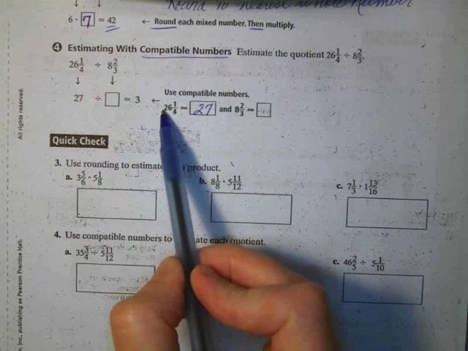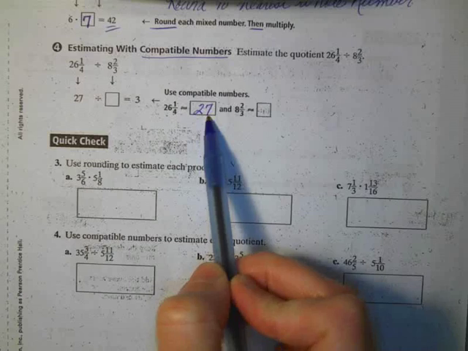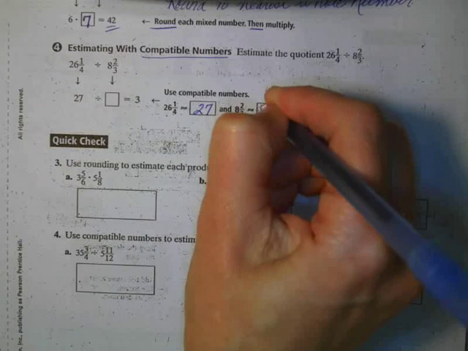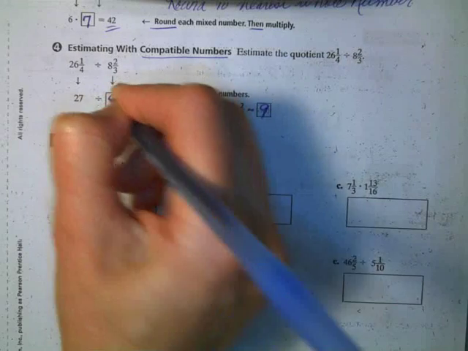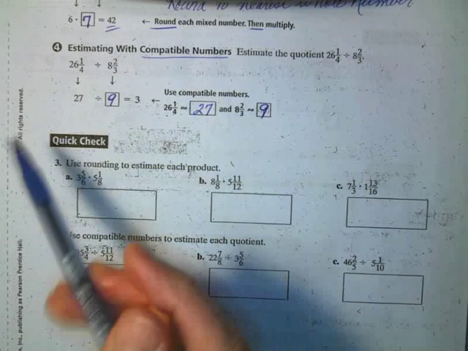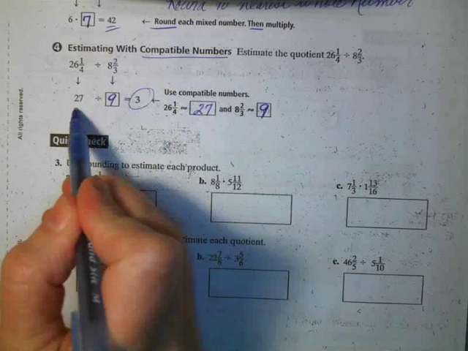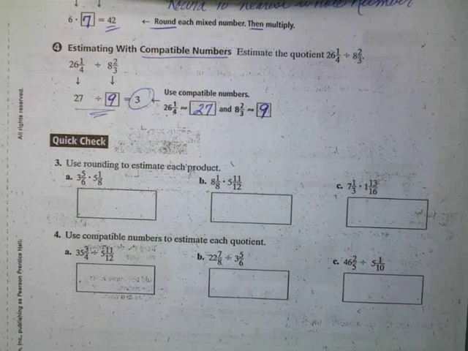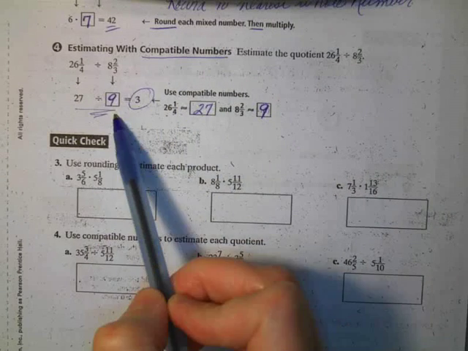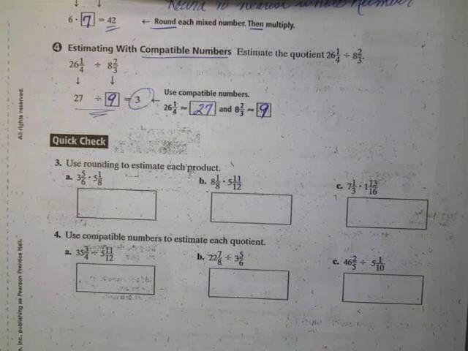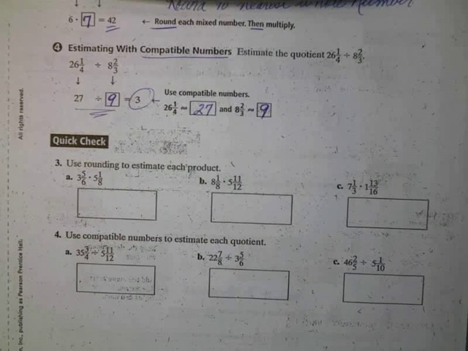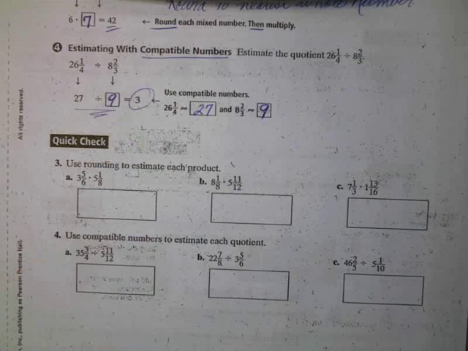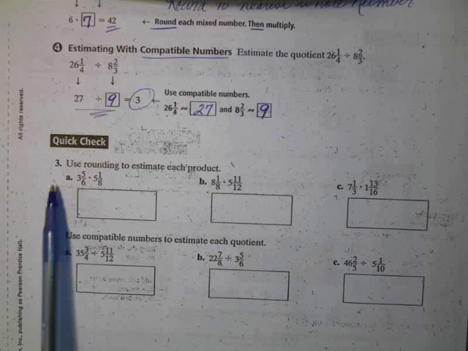If I make 26 1/4 27 and 8 2/3 9, those would be compatible because 27 divided by 9 is 3. And that's the idea. I want this to be a whole number. This should come out to be something that's close to these, although not the strict rounding rules, just something close to help me get what I want. Something easy to work so that I get a whole number answer for my estimate.